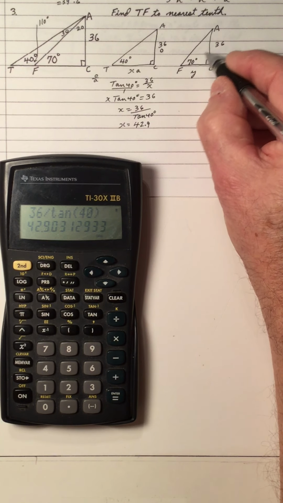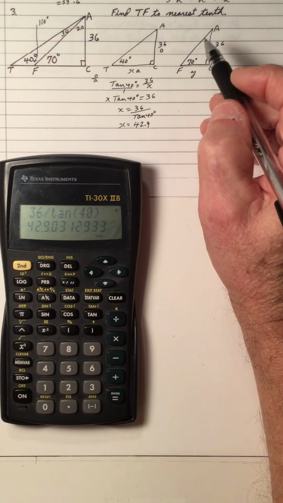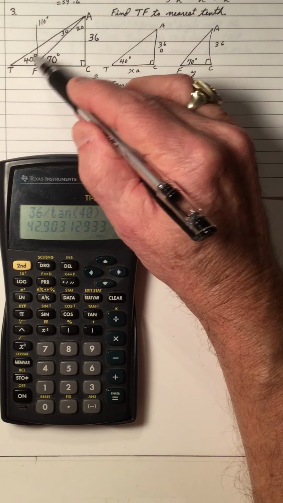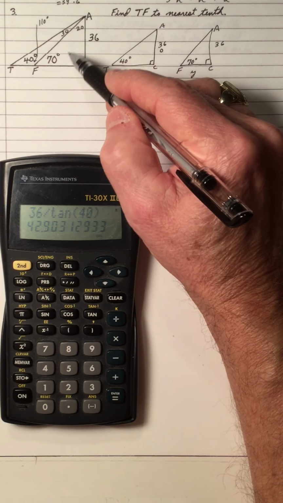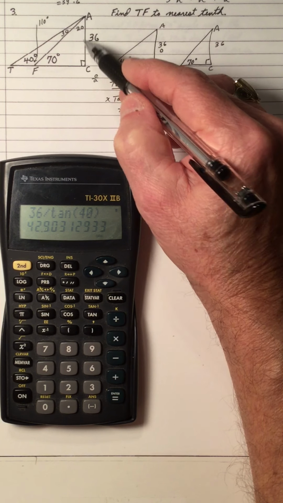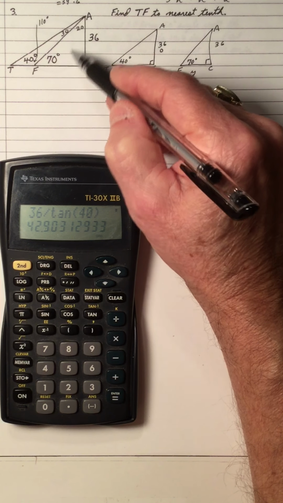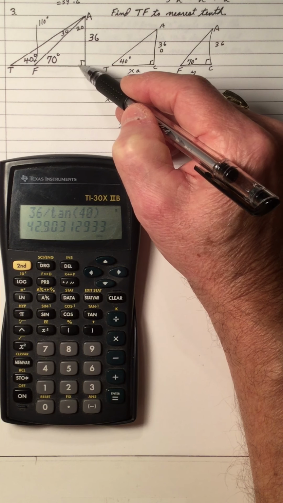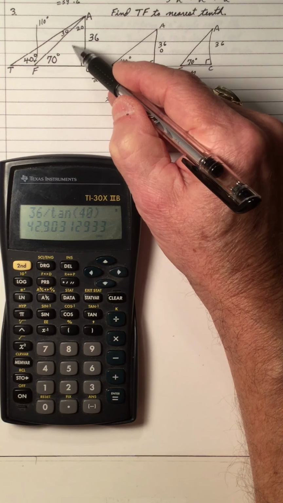Okay, now I'm going to use this triangle. And you notice that this angle here is bigger than this angle. The closer I move in towards this length here, the steeper the angle. So notice it's a 90 here. As I move out, the angle gets less steep.